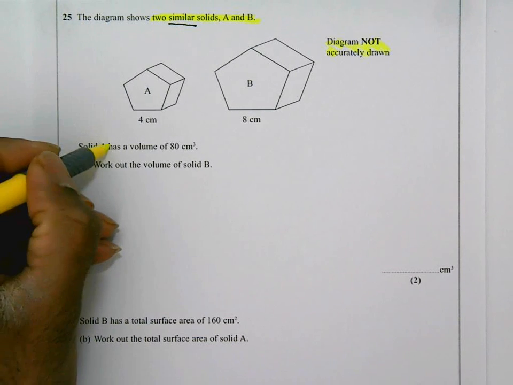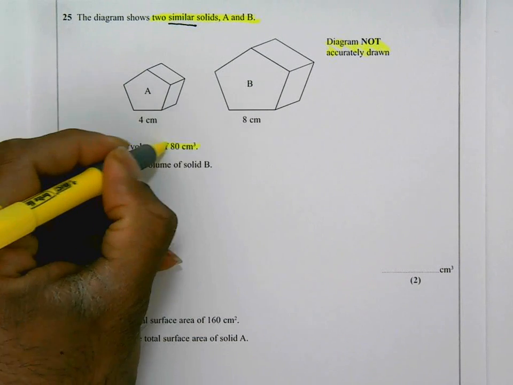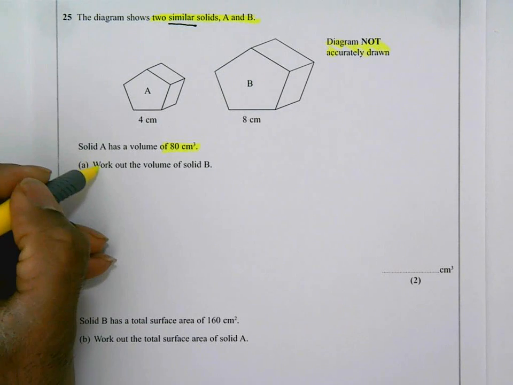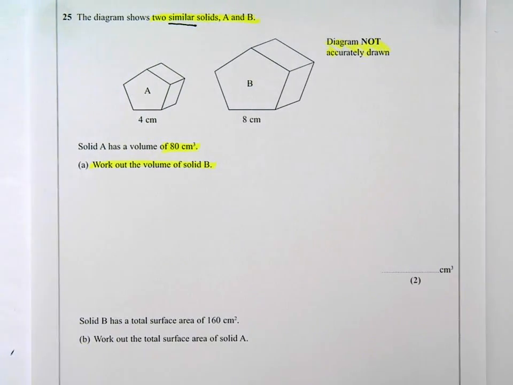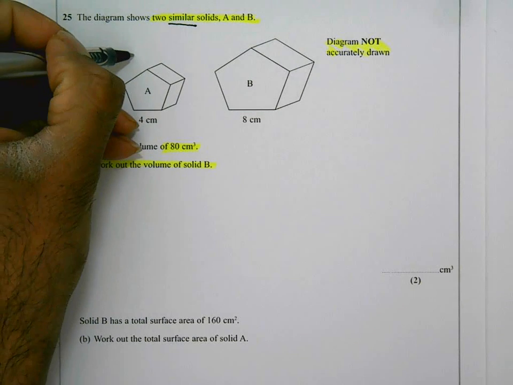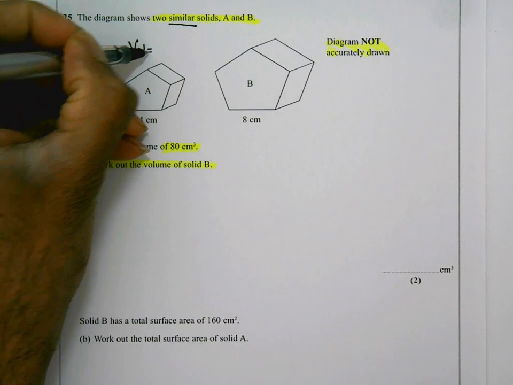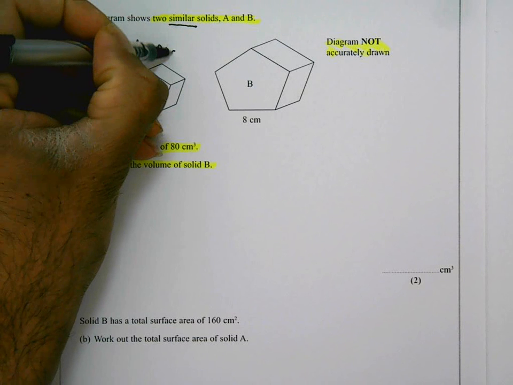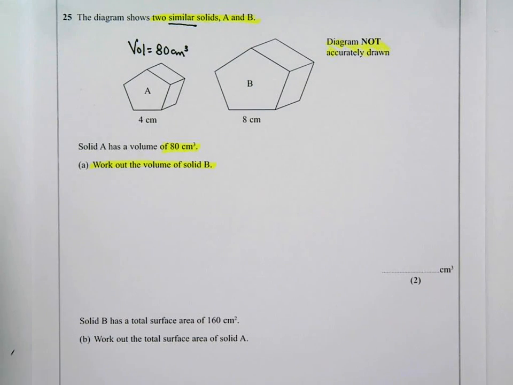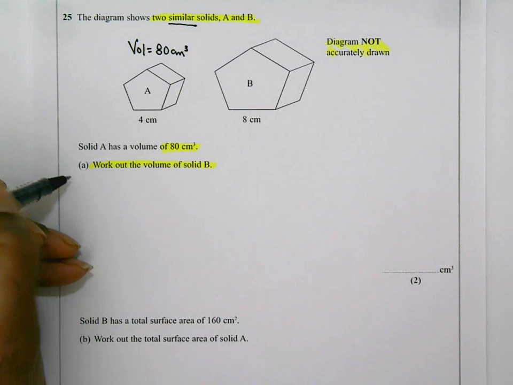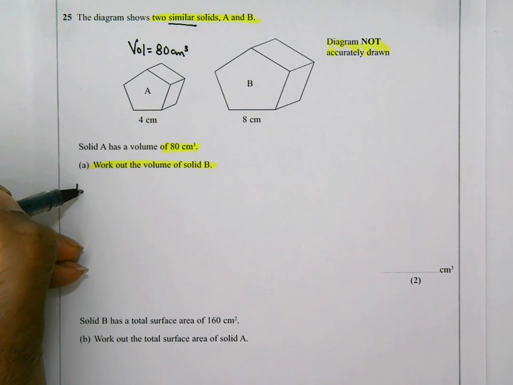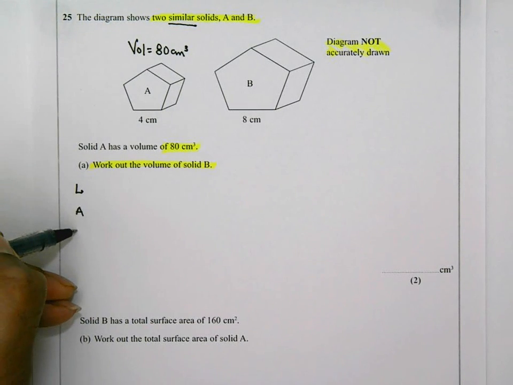The solid A has volume 80 centimeters cubed. Work out the volume of solid B. So the volume of A is 80 centimeters cubed. Now this should be a pretty straightforward question if you know the theory behind it. And the theory is that there's a link between the multiplier for length, area, and volume.